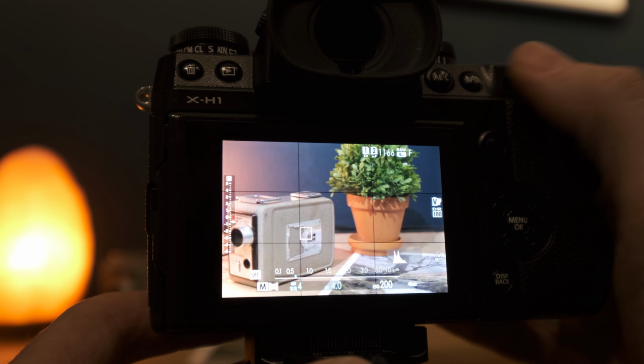So you might have heard the term exposed to the right. Well, this can really help us to gain more detail in the image by pushing the histogram to the right. We'll be overexposing that a little bit. Like I mentioned before, this allows us to capture more details in the shadows with less noise when we start editing.